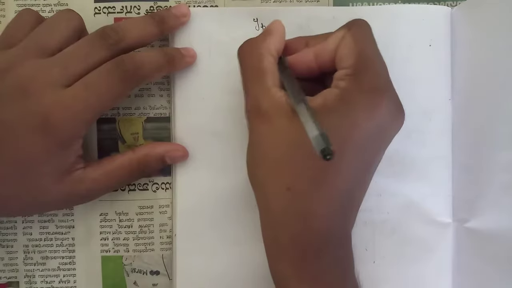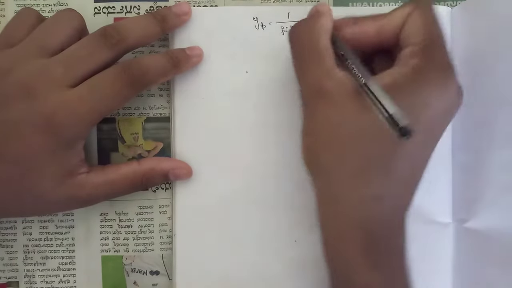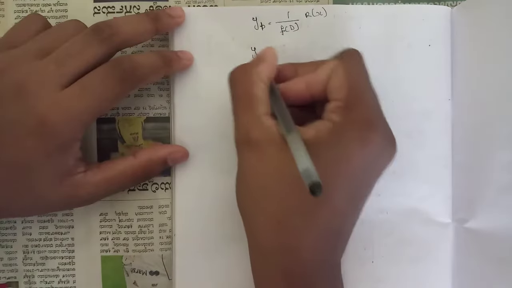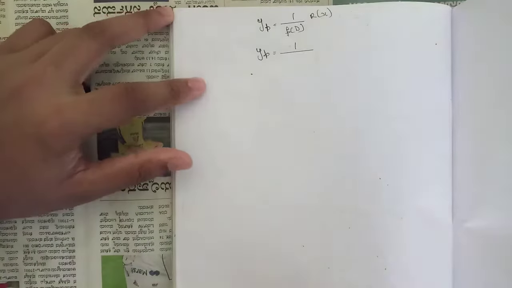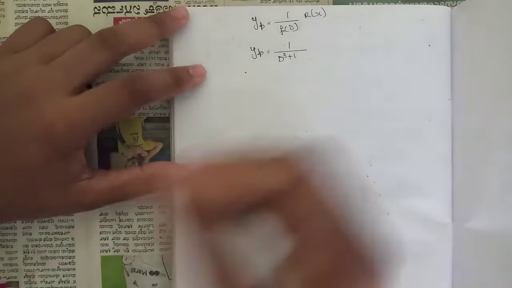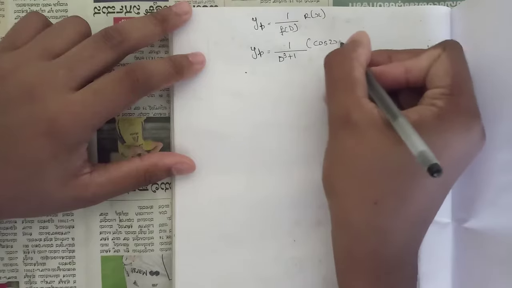Now to find the particular integral yp, we know that the formula is 1 by f of d into r of x. So yp is 1 by the value of f of d, which here is d cube plus 1, into the r of x, which here is cos 2x.